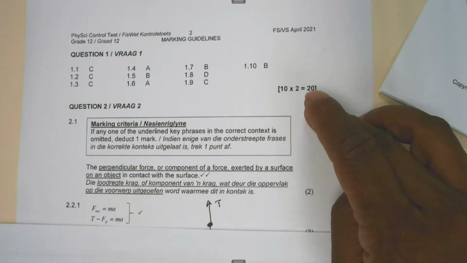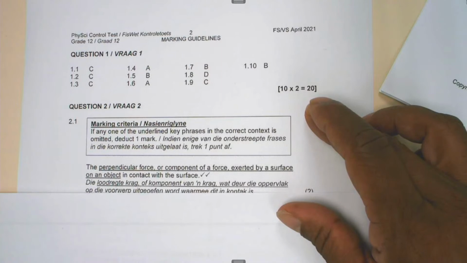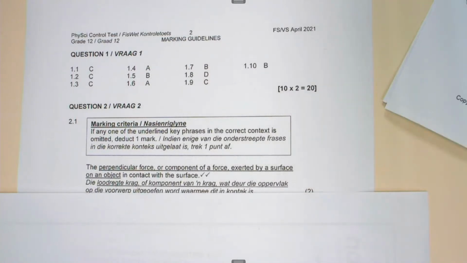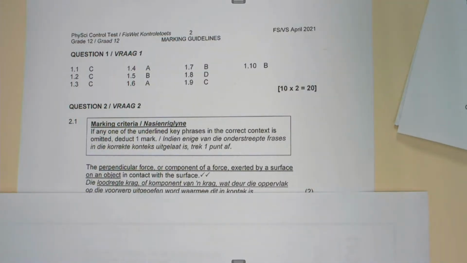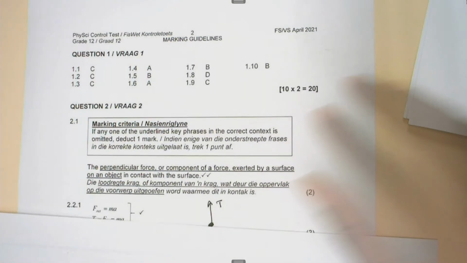So it is also important to note that if maybe one of the keywords is missing, then the learners can still get 1. It doesn't necessarily mean that if maybe two words are missing but the context is there, then that learner is going to lose 2 marks. No, he or she is going to lose only 1 mark. So I think it is clear with that one there.